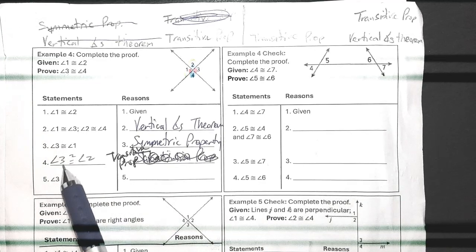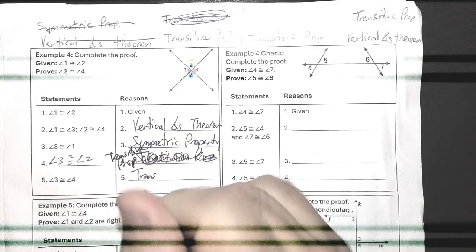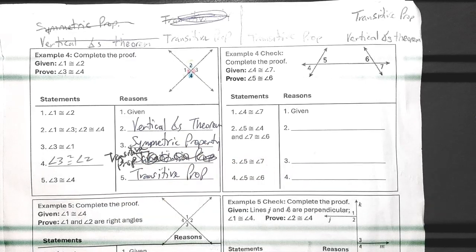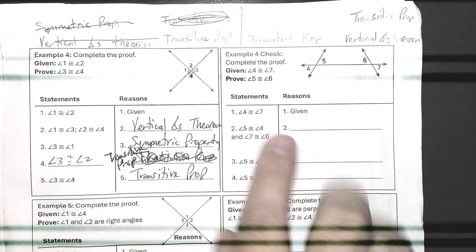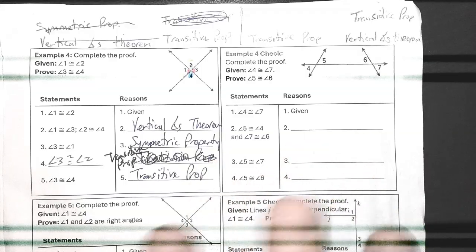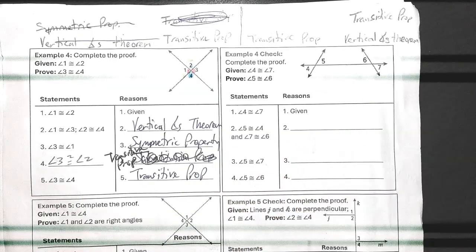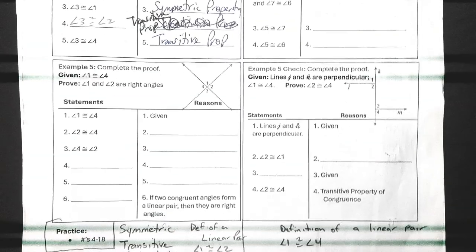All right, so if 1 and 3, and 2 and 3, and 1 and 4, and 2 and 4, then 3 and 4 have to be congruent, and that one is correct for the transitive property. The other one could have been substitution. It goes either way. All right, so over here you have the same thing or something similar. They are vertical angles, you see this up here. So you've got 3 blanks and 3 options. See what you can do with that. Hopefully no issues. If so, though, let me know.